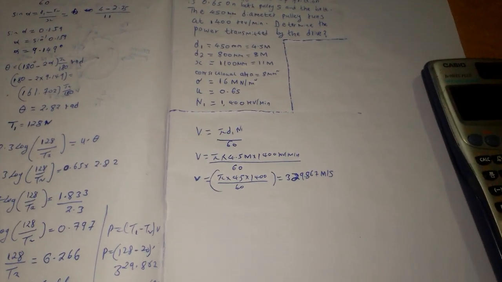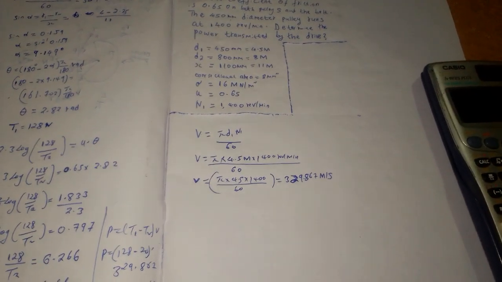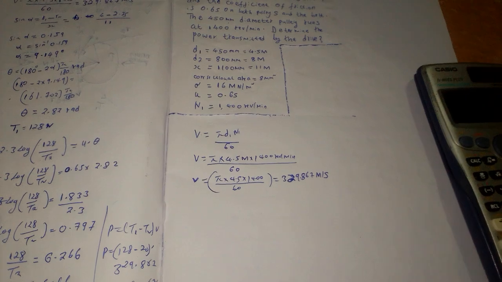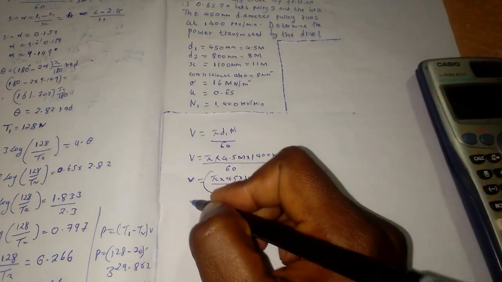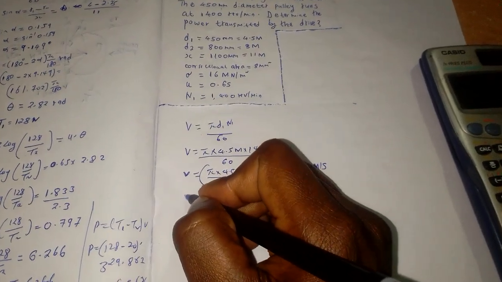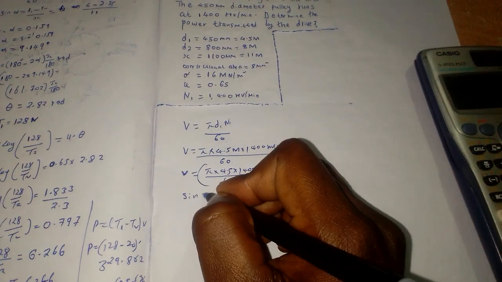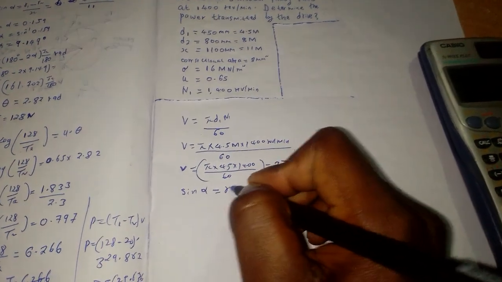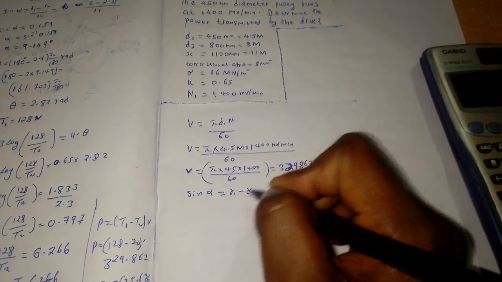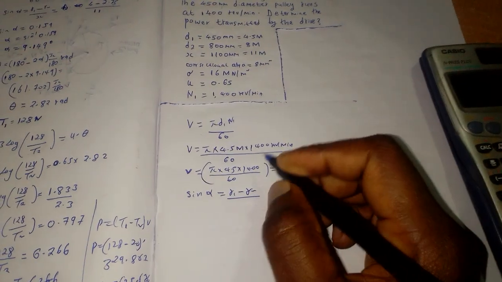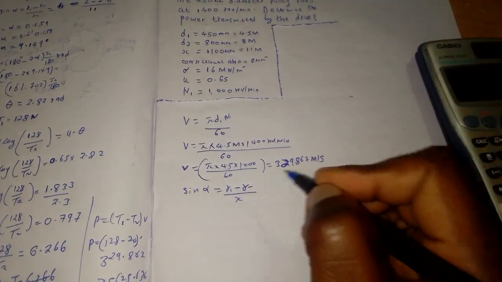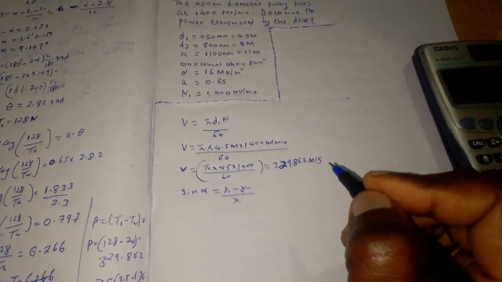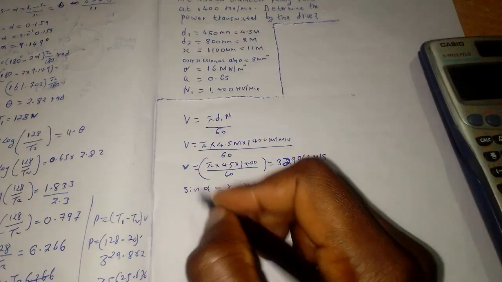Now let me find the angle of lap, because you have not been given the angle of lap. The angle of lap is found by this formula: sin alpha is equal to r1 minus r2, divided by x, where x is the distance between the two pulleys.